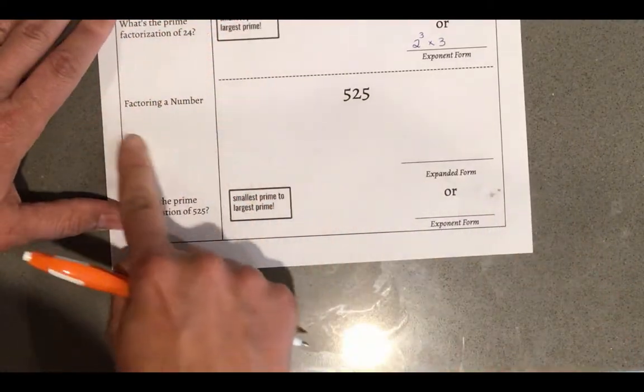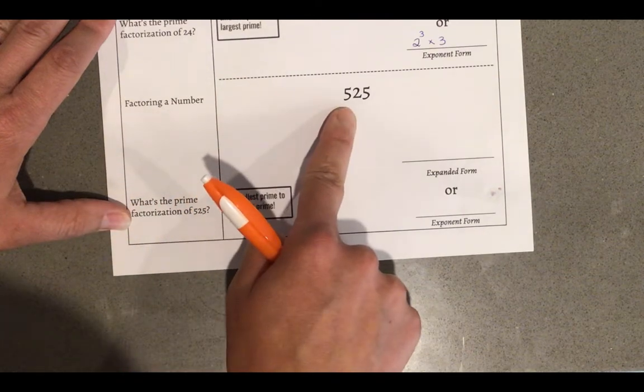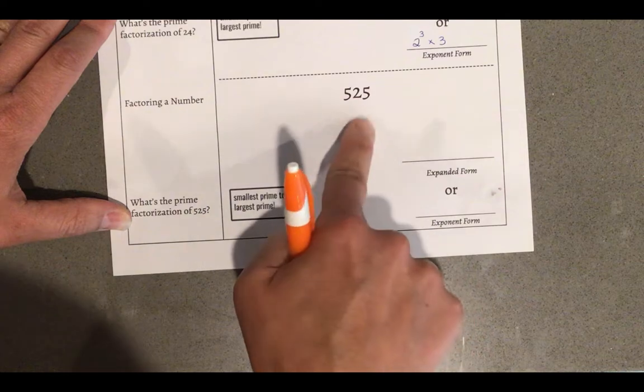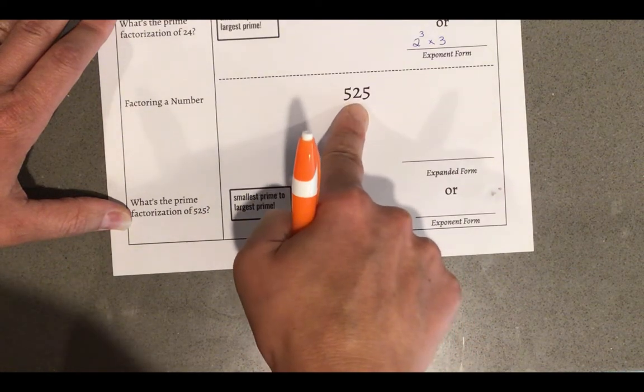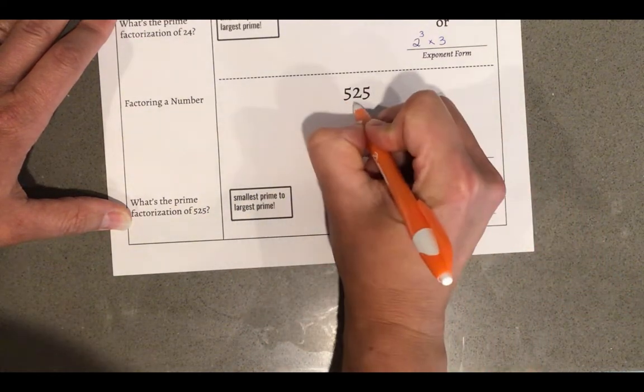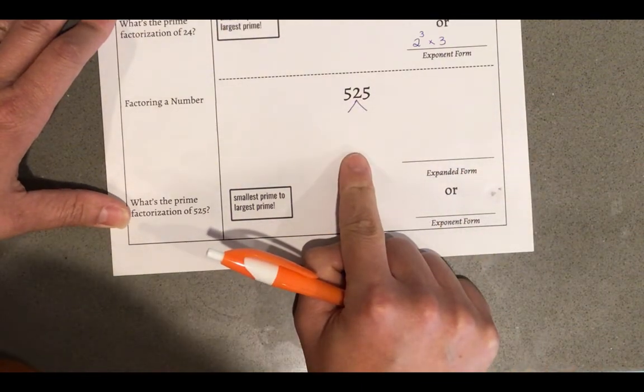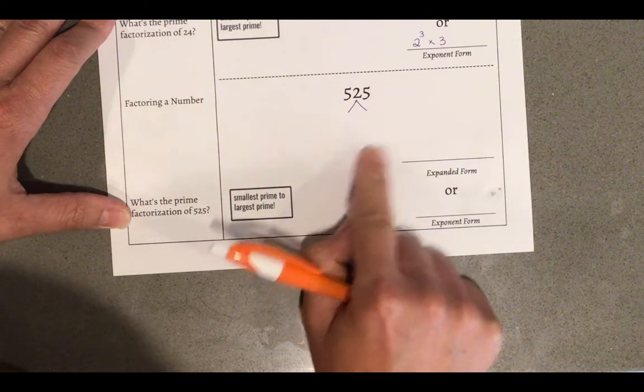So we're going to factor 525, and then we're going to figure out what's the prime factorization of 525. Don't be intimidated by the large number because we know our divisibility rules. So I want you to think of two numbers that, when multiplied together, give you 525. And you might go, Miss Cleaver, I don't know. Well, use your divisibility rules.